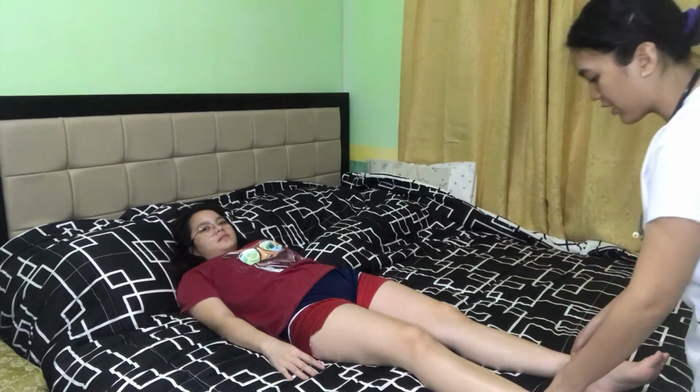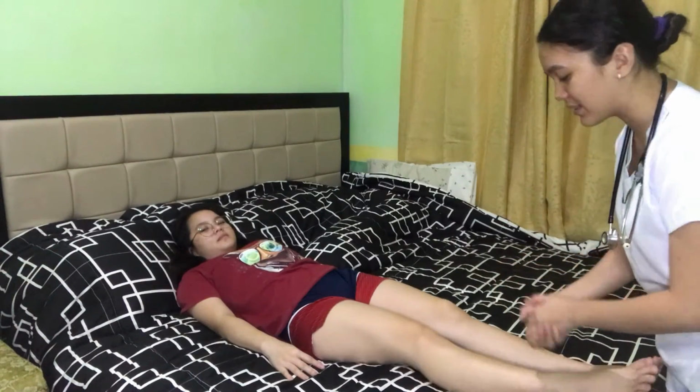After that, we are now going to look if the legs are symmetrical. And we are also going to check for edema in the legs.